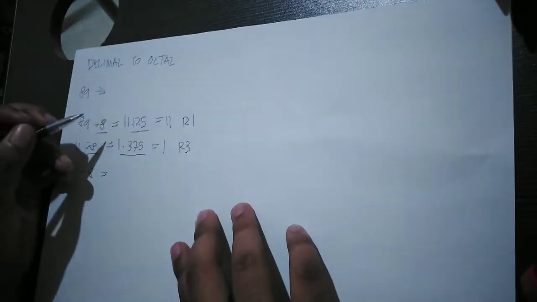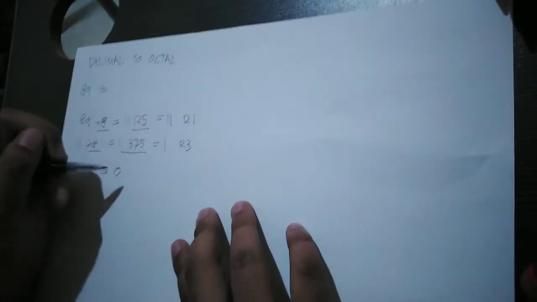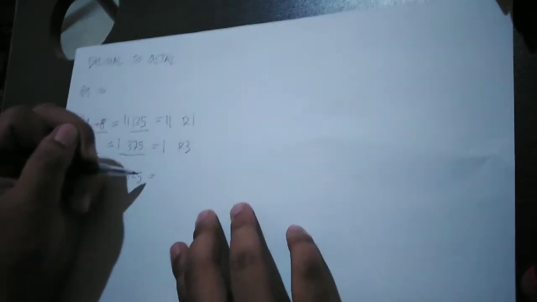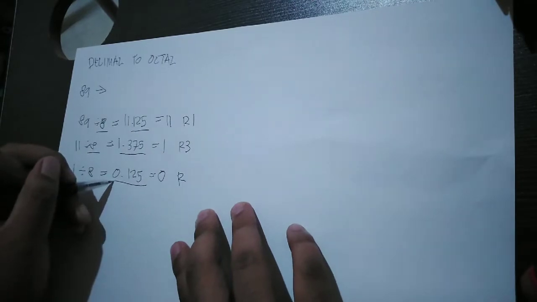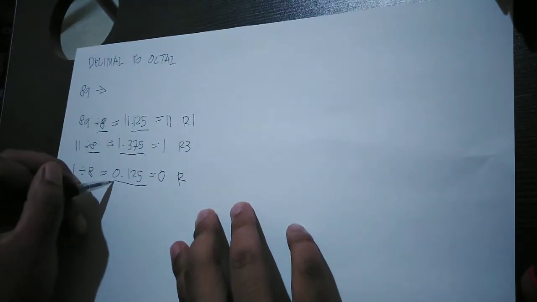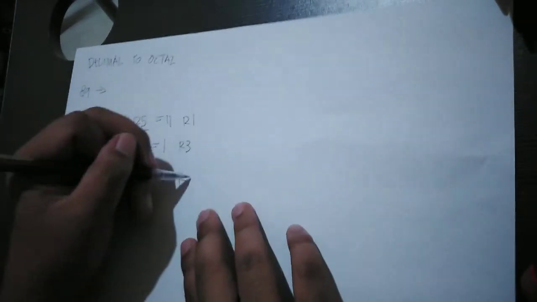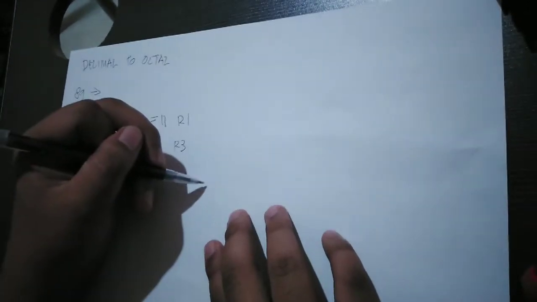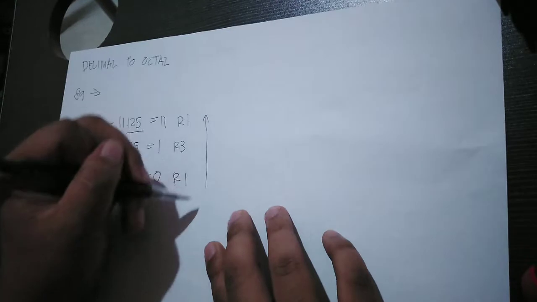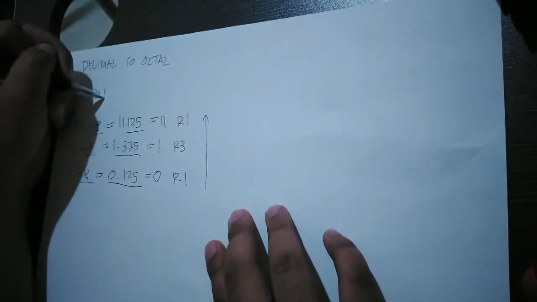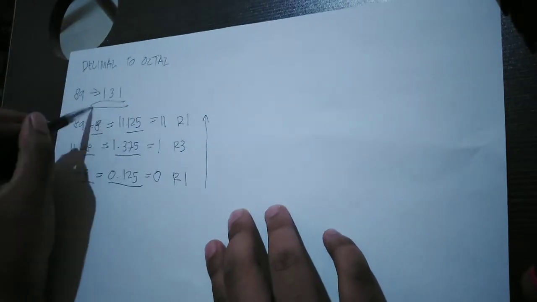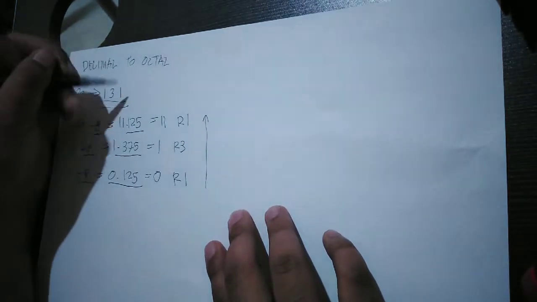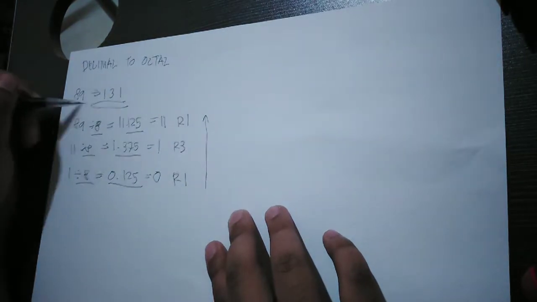And 1 divided by 8 is 0.125. So we'll copy 0 and multiply 0.125 by 8, we get 1. And from here, from bottom to top, we have 1, 3, 1. That is the octal number of decimal 89.